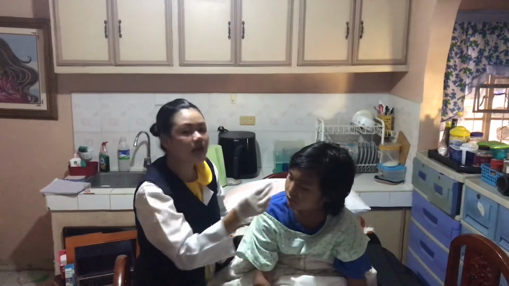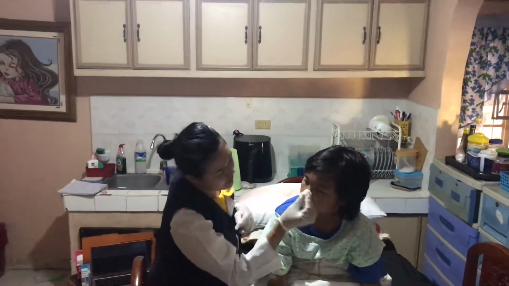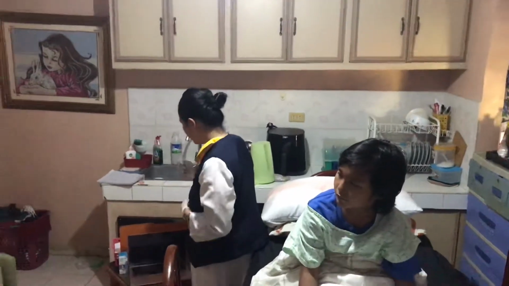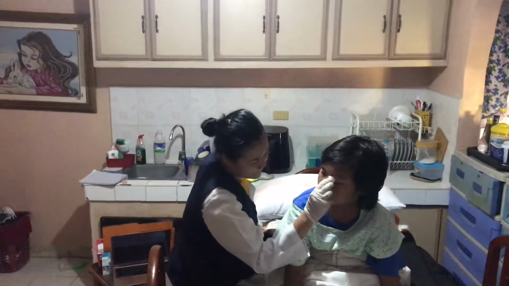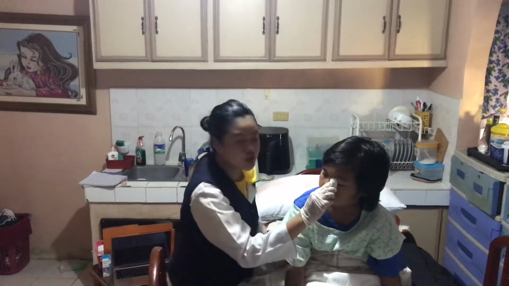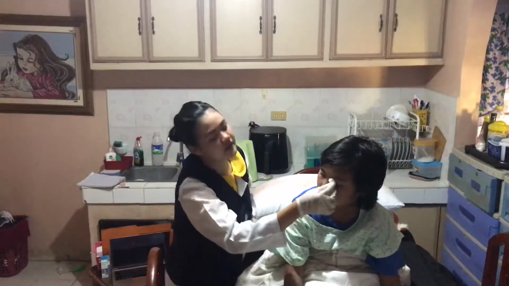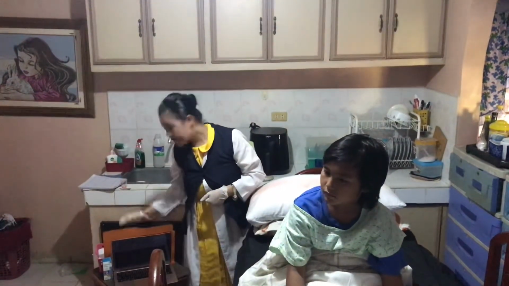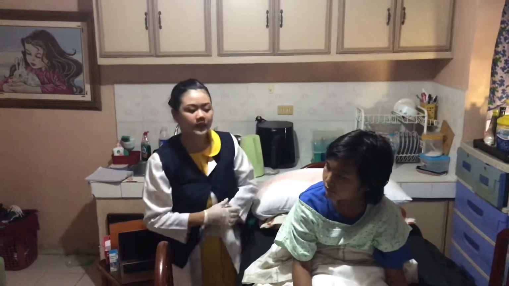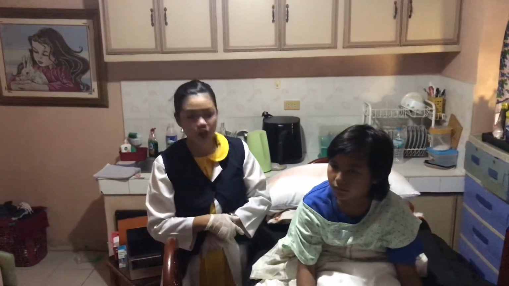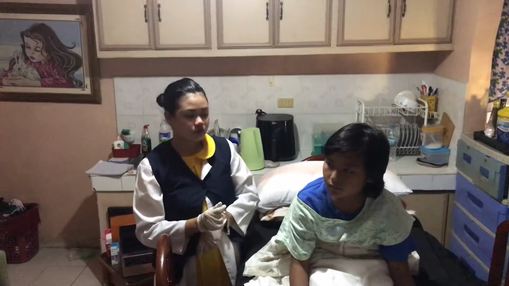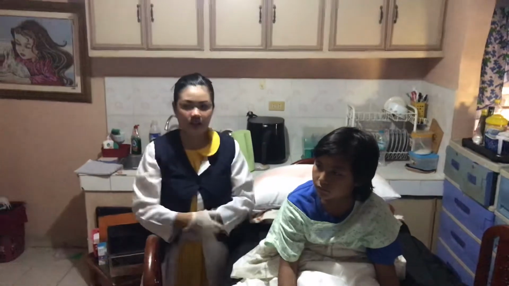So assuming that 30 seconds have passed, okay, I just use another cotton ball for the other eye. So assuming also that 30 seconds have passed, okay, I applied gentle pressure on the lacrimal duct area. I also wipe the eyelids for excess medication. Okay, and after doing those, we'll have to assist the patient in a comfortable position.